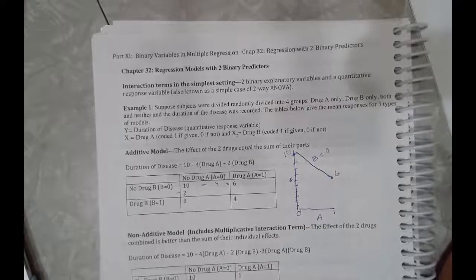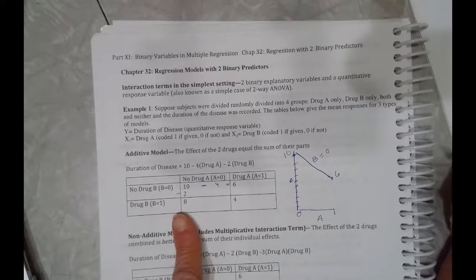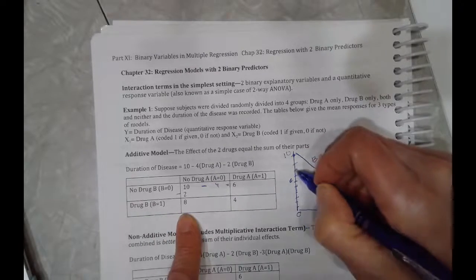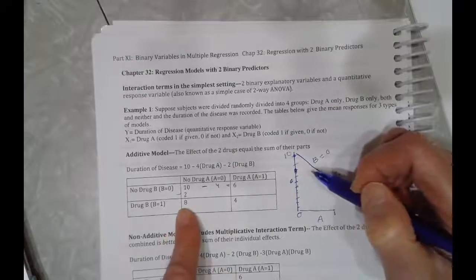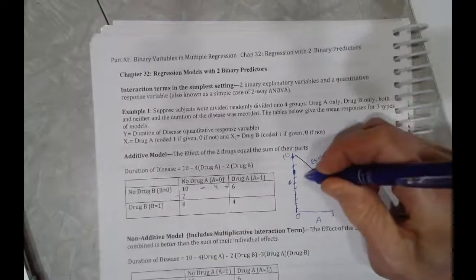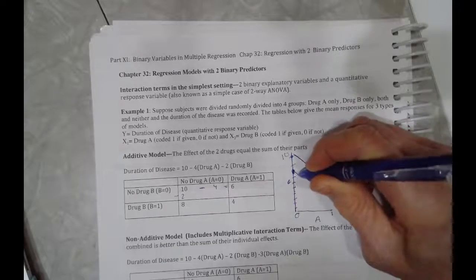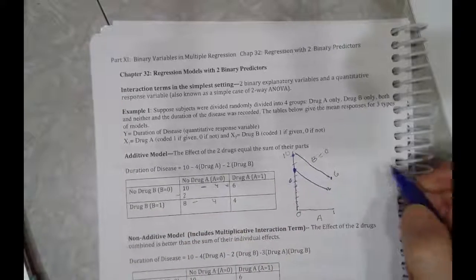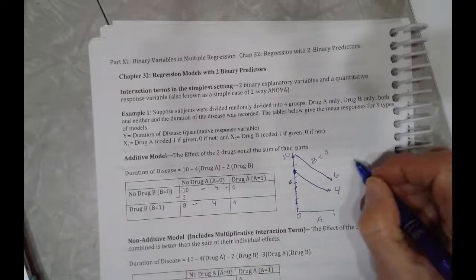All right, how about when B equals 1? When B equals 1 and no A, it goes down by 2. It starts at 8. And then if you add A, it goes down to 4. So it's the same slope. Eight minus 4 is 4. See? Parallel slopes. Okay, so that's parallel slopes.